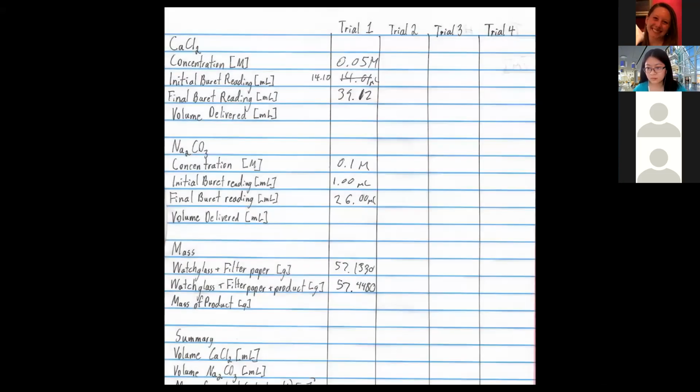Example of the table you should write in your notebook for recording the volumes of each solution you add to the beakers. Make sure that you include space for all 4 trials and that you note the initial concentrations of the stock solutions. Also be recording your mass of the watch glass and filter paper, as well as the watch glass, filter paper, and the final product after filtration.